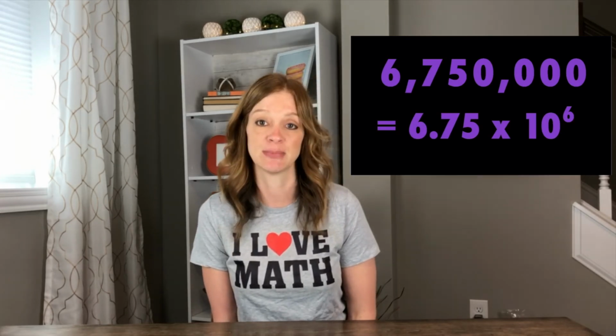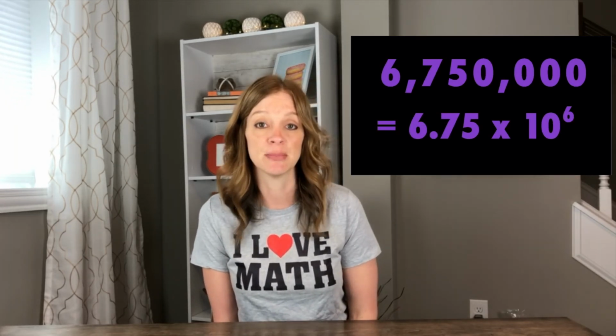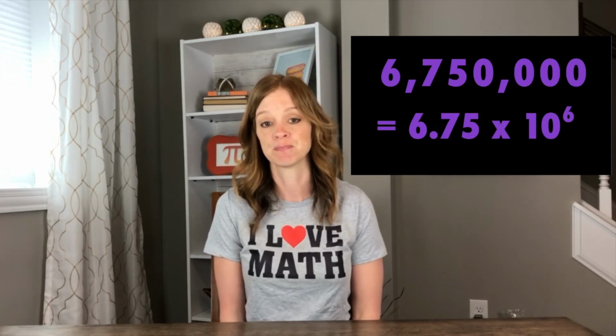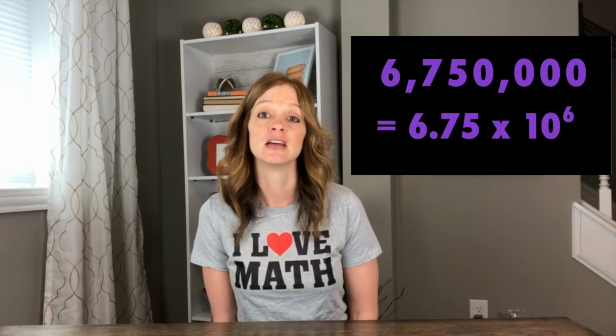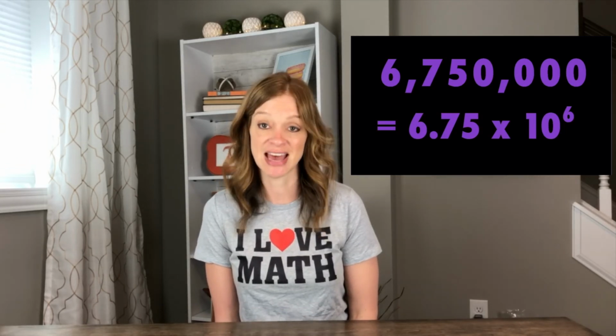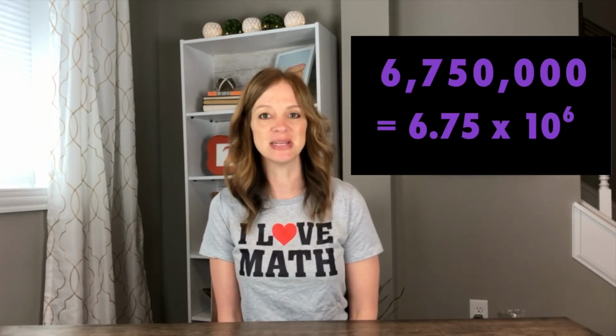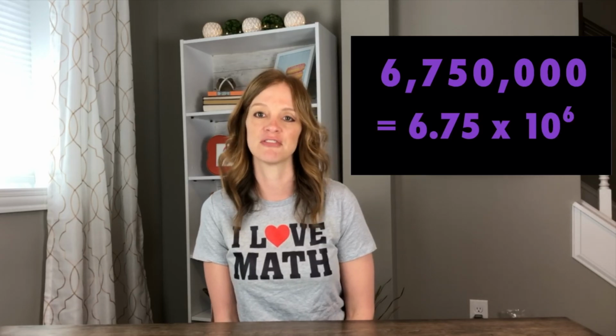So with really big numbers, you're going to have a positive exponent, and with really small numbers, you're going to have a negative exponent. And as long as you just have one number between 1 and 10 to the left of the decimal, that's scientific notation. That's your mini lesson. Now let's take a look at our final problem.